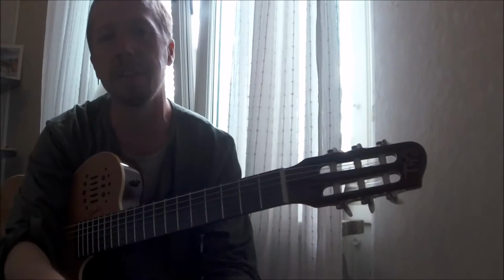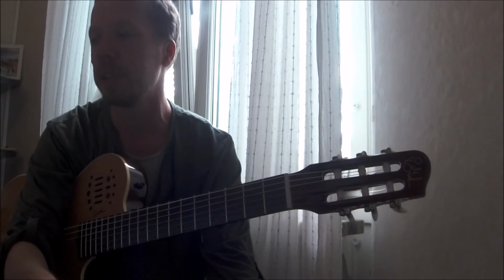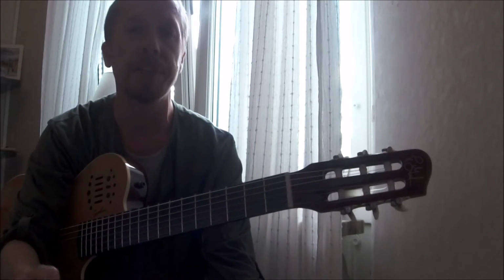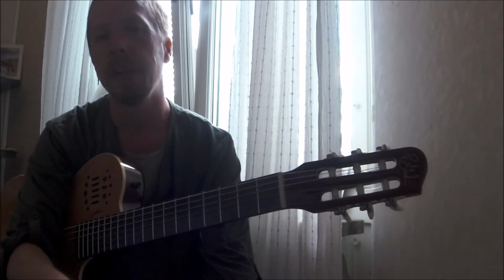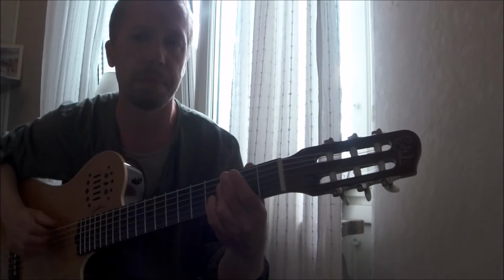And that's the second function a diminished chord can have, as a tonic. And you could actually not resolve it. You could stay on the F.